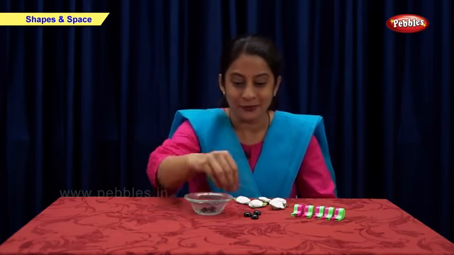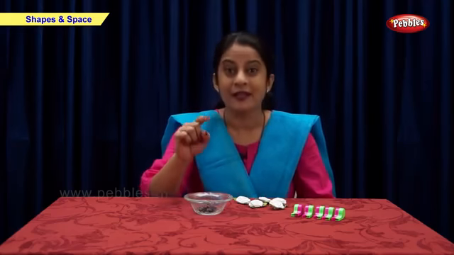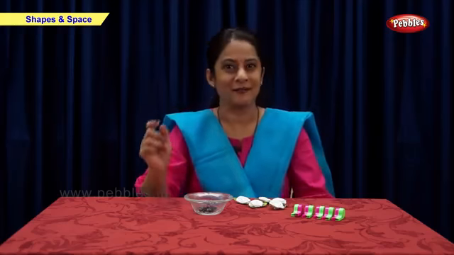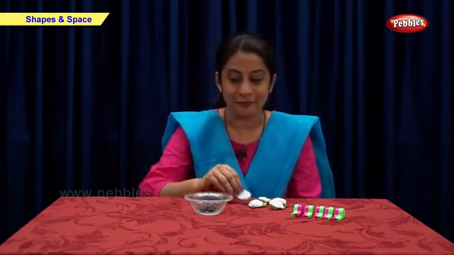1, 2, 3, 4, 5. Now these marbles are inside the bowl. Now let's see these flowers. These flowers are outside the bowl. Now let's put them inside.